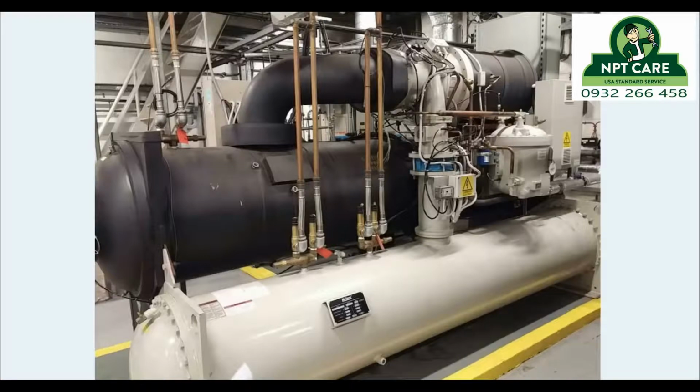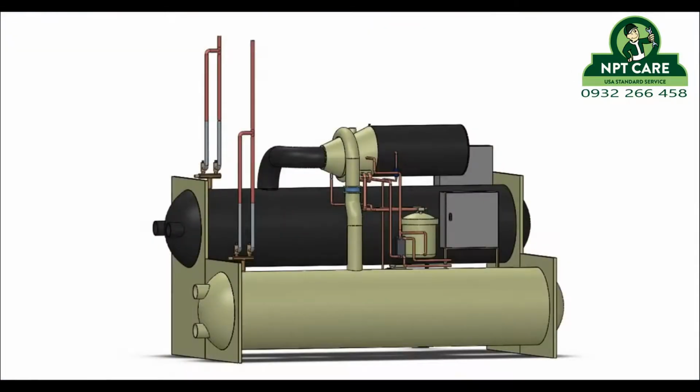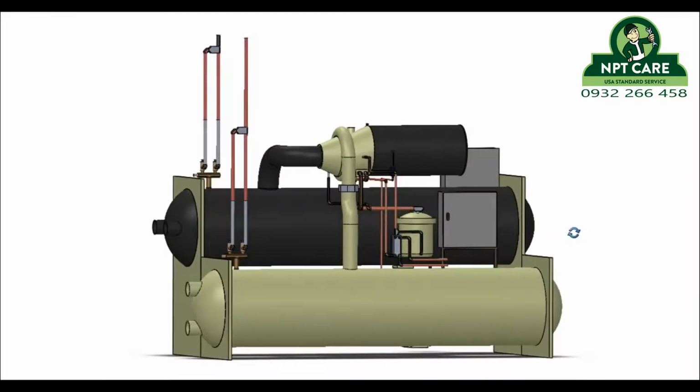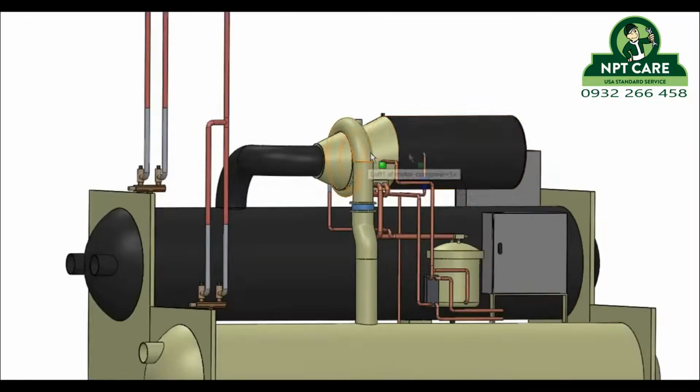Now, because going around a chiller is a little bit difficult, what I've done is created this 3D model here, and this will allow us to go around the chiller a bit easier and without the noise as well. So as you can see, we've got the compressor up on the top here, and mounted to the back is a large electrical motor.